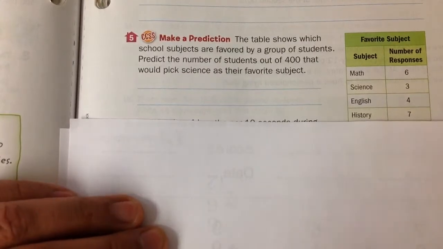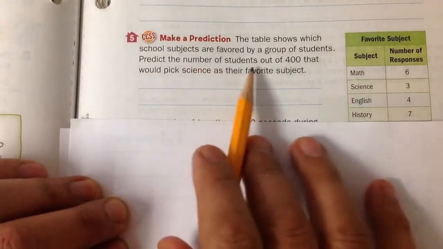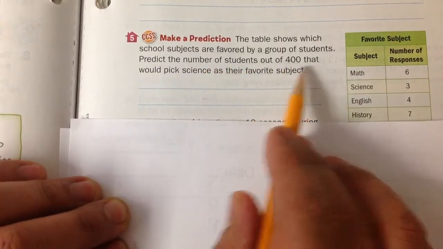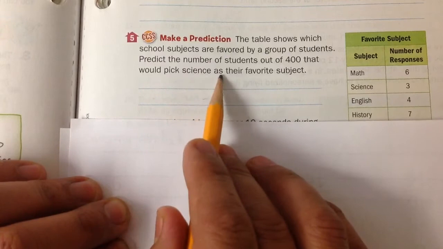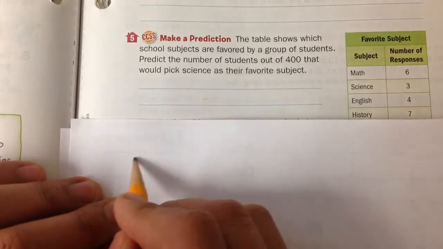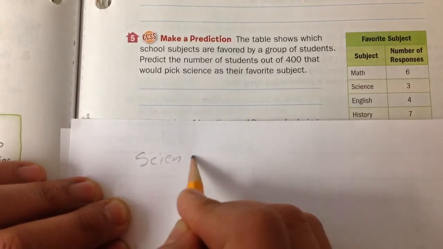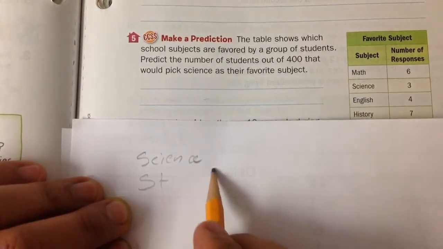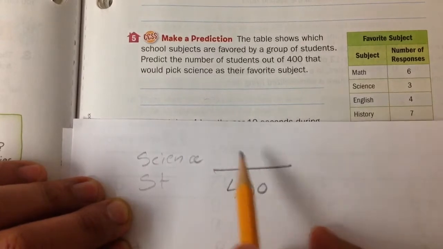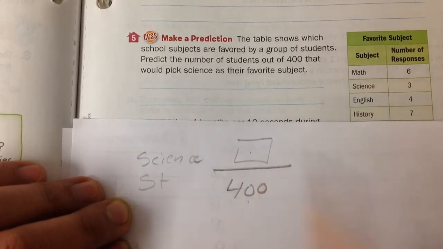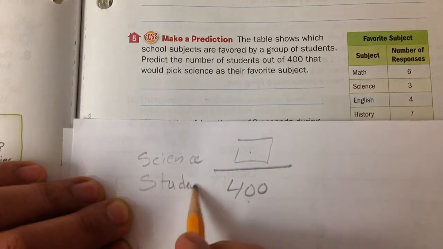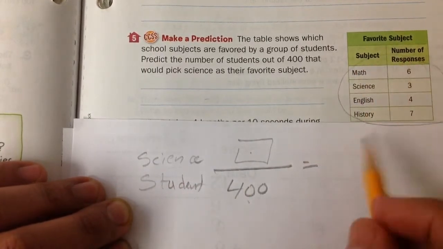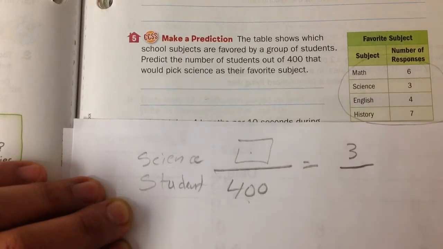The table shows school subjects favored by groups of students. Predict the number of students out of 400 that would pick science as their favorite. So we're doing science. We have 400, and they want us to predict how many kids out of 400 will like science. See that? How many like it so far? 3. But 3 out of how many?